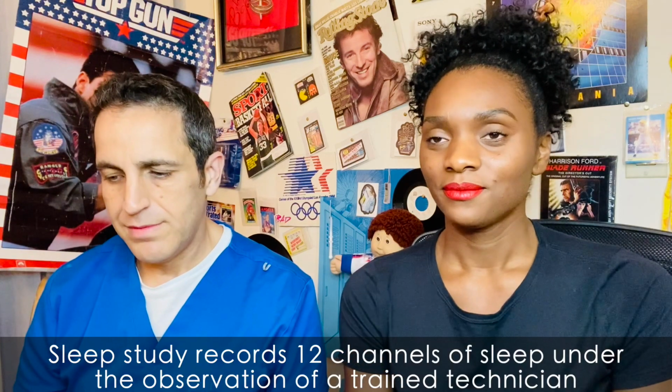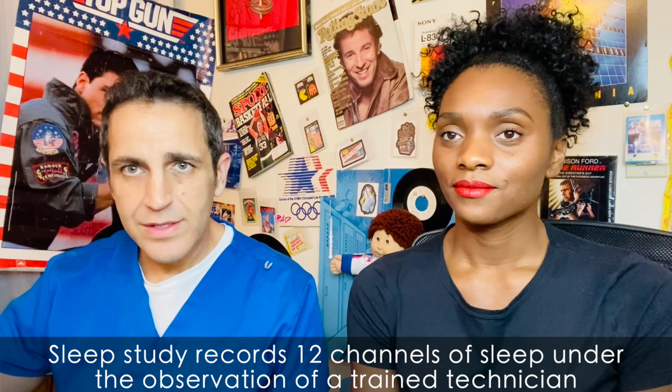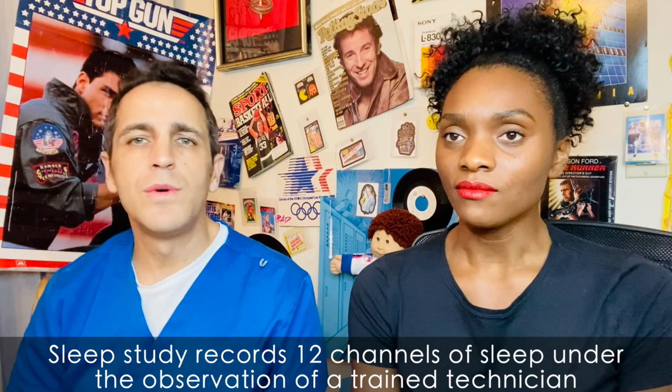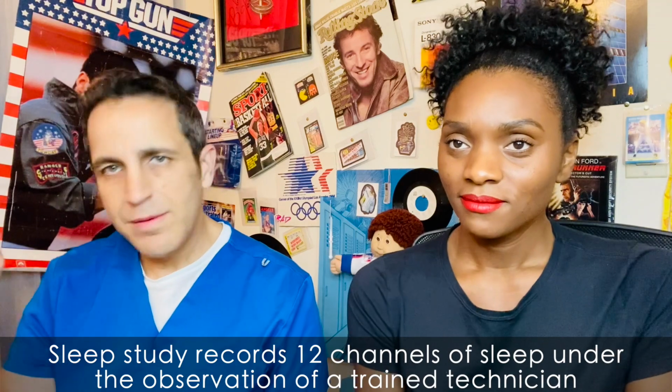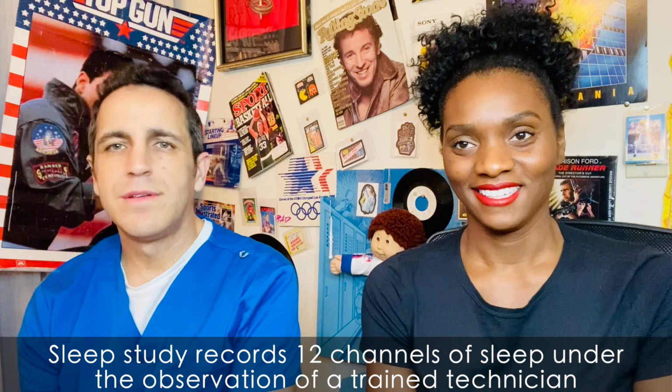For a sleep study, they go to a center, which is a sleep lab, and they get all these wires placed on them. There's at least 22 different wires placed on them. And the sleep study records 12 channels of sleep. Okay? And it has a trained technologist to watch you while you sleep. And if you're able to sleep after all this, then things are recorded.